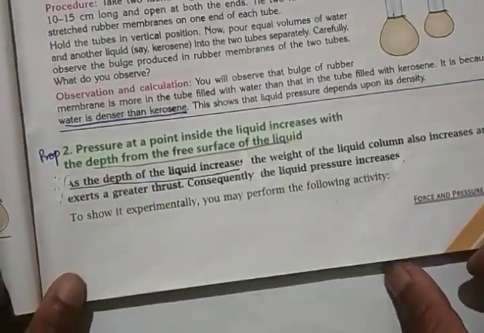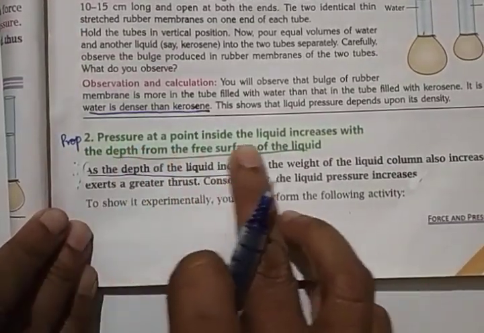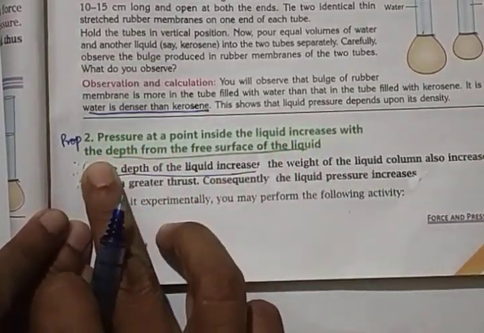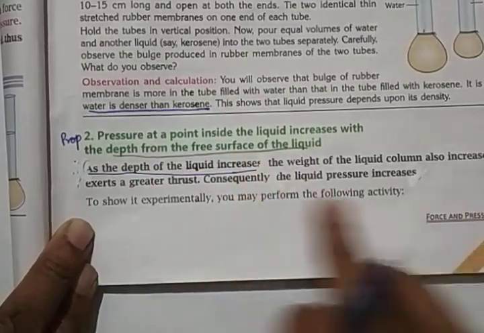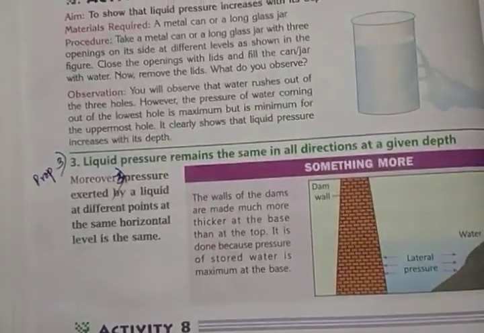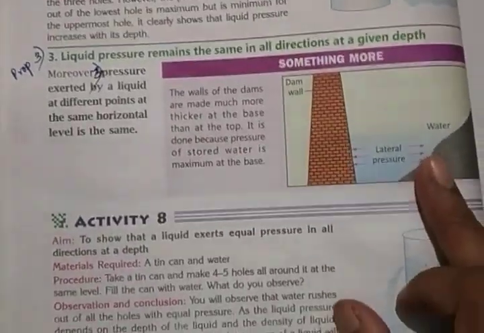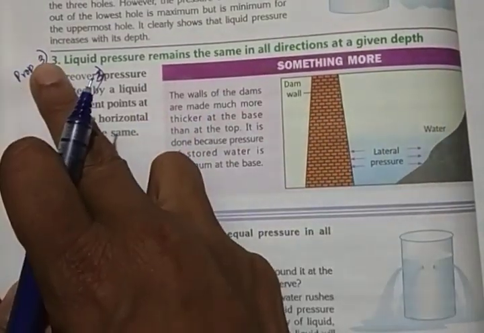So, the conclusion is property number 2. Pressure at a point inside the liquid increases with the depth from the free surface of the liquid. You have to memorize the whole sentence. The same thing they have given in a little explained form. Activities, they generally don't ask, but you can just read it once. You don't have to memorize it, but it will help you to understand the concept.